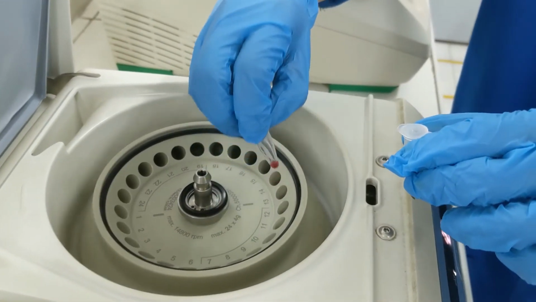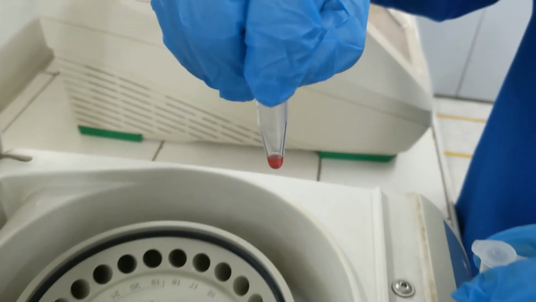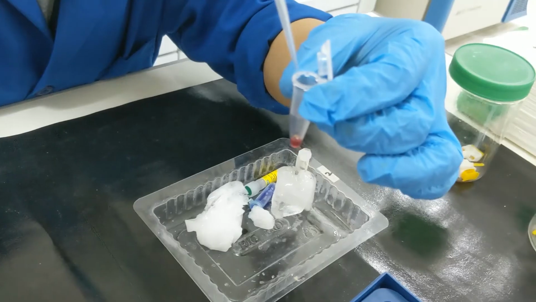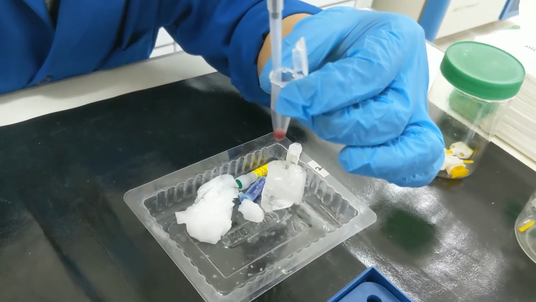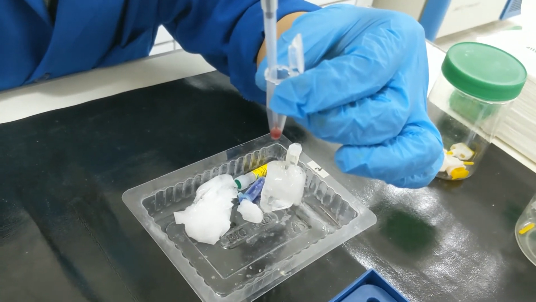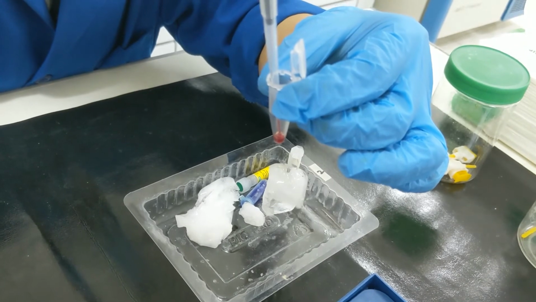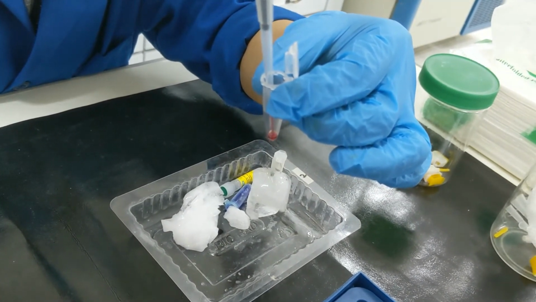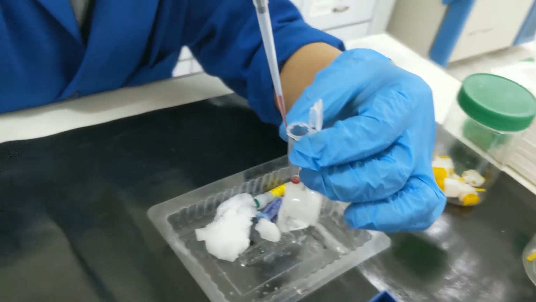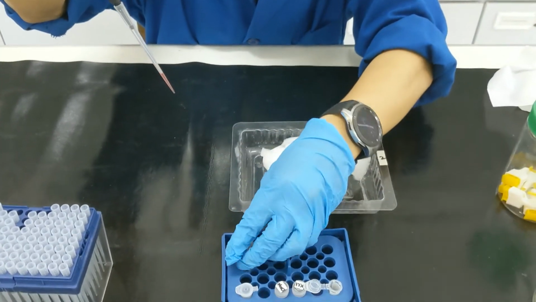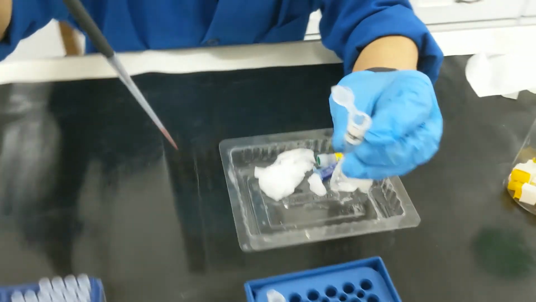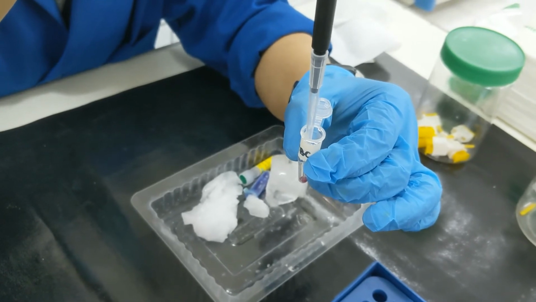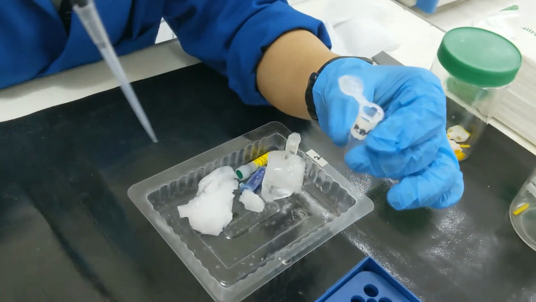Okay, so let's see what happened to our sample. So we can see here that the supernatant is actually not clear now. It's reddish, and we are expecting that the blood cells, usually the red blood cells, have lysed, and that the proteins are now here in the supernatant. So we will be aspirating the supernatant, leaving the pellet behind. And we'll transfer this to another microcentrifuge tube, and this will be our cell lysate sample.